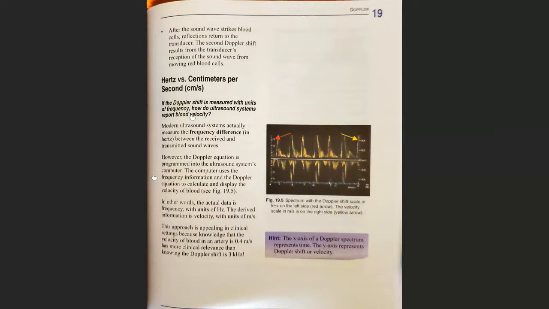This approach is appealing in clinical settings because knowledge that the velocity of the blood in an artery is 0.4 meters per second has more clinical relevance than knowing that the Doppler shift is 3 kilohertz. This over here shows the spectrum with the Doppler shift scale in kilohertz on the left side, that's the red arrows, and the velocity scale in meters per second on the right side. That's a display you could be looking at, or someone could read the report from that. The y-axis represents the Doppler shift, and the x-axis represents time. Okay, very good.